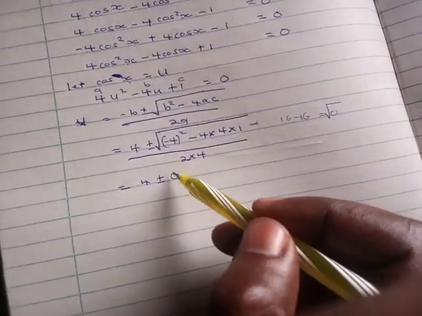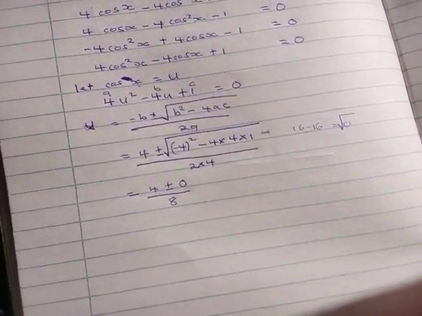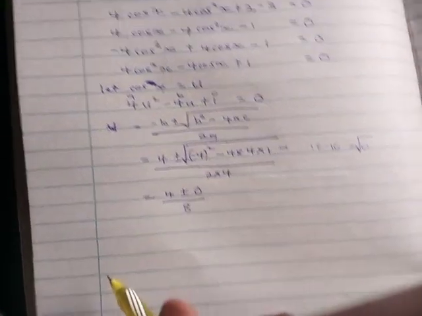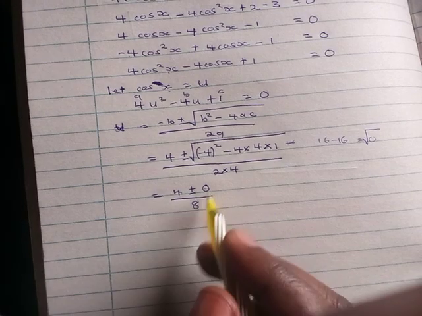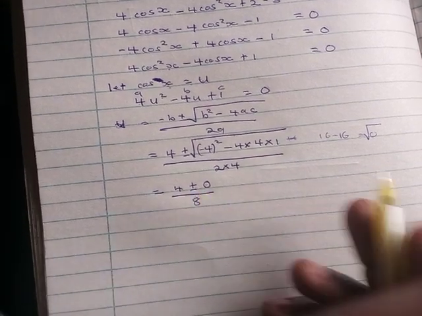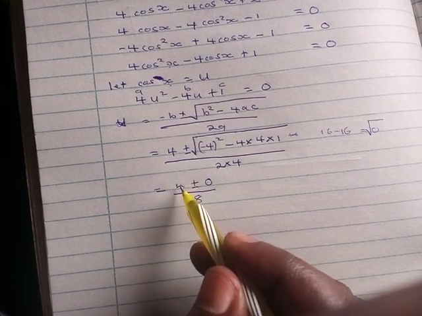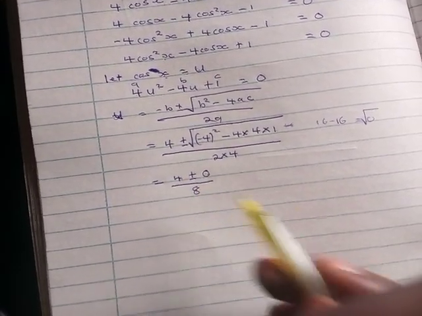Root 0 is the same as 0. Then this is over 8. So it means this has only one answer. It has repeated roots because it gives us only one answer. We shall not have either/or because this one is a 0. When you get 4 plus 0 over 8, you get 4 over 8, which is half.